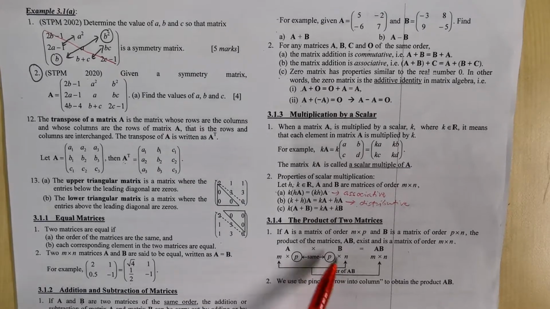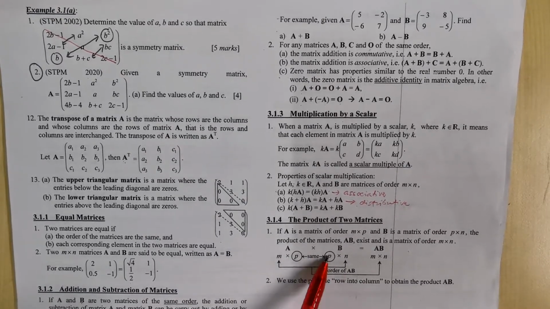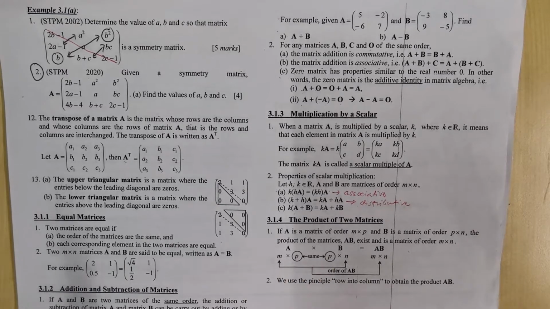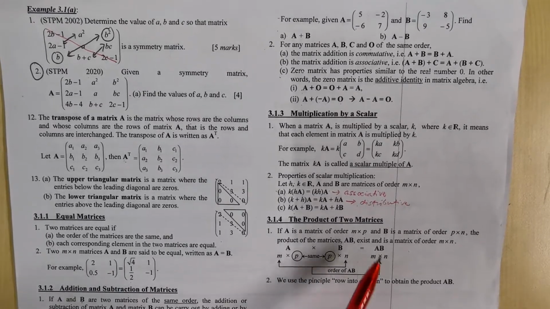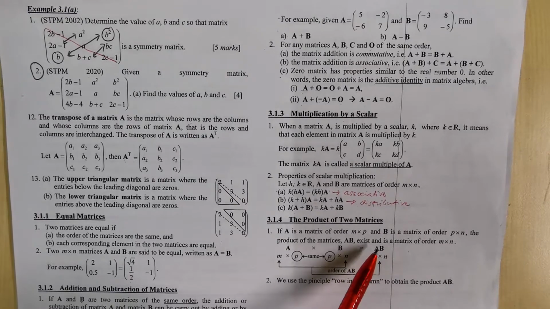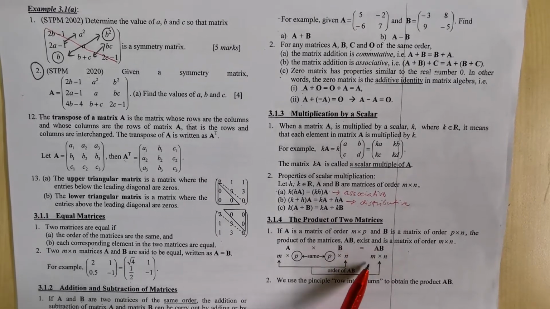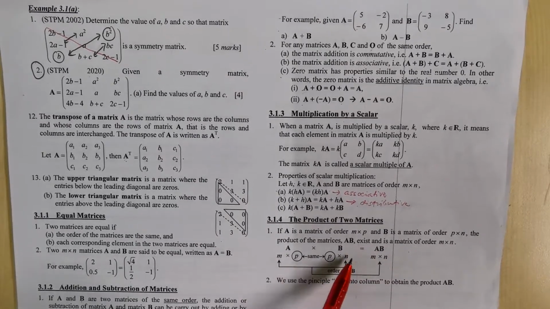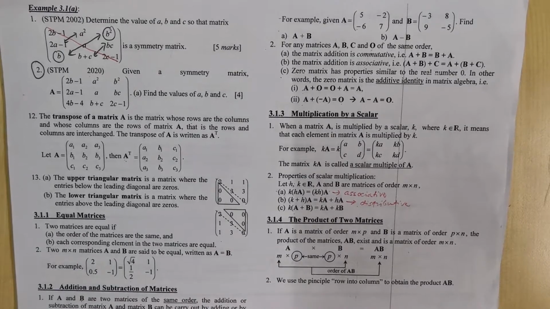So the first thing to remember: look at these two. Same or not? If same, can multiply. And what is the answer? The answer is AB. And what is the order of this product? Must be m by n.